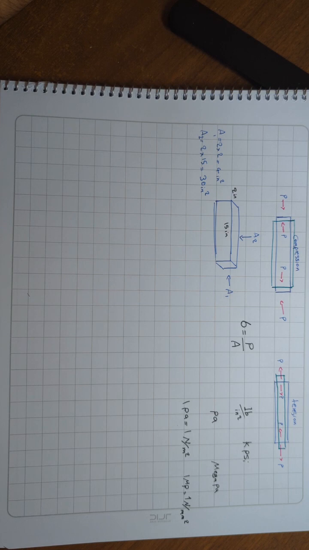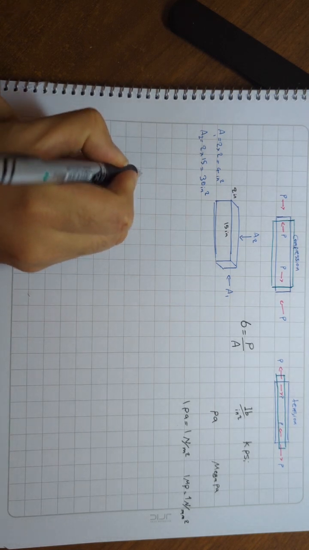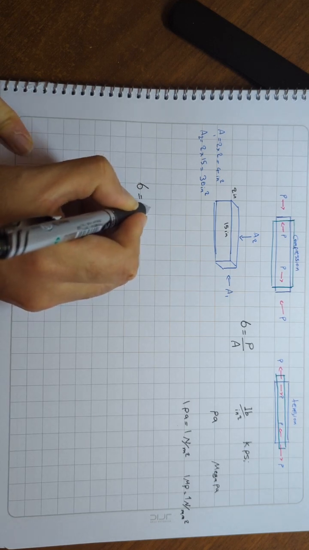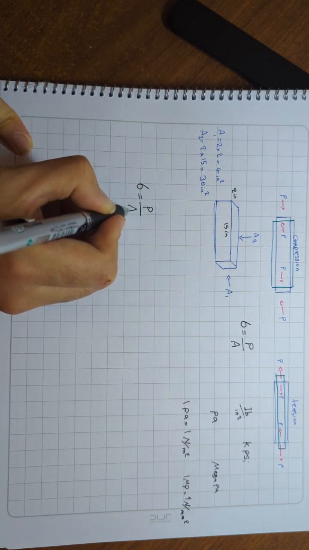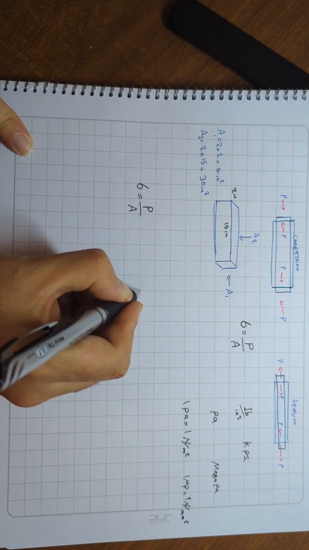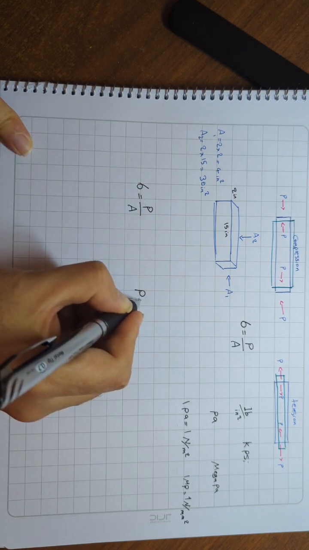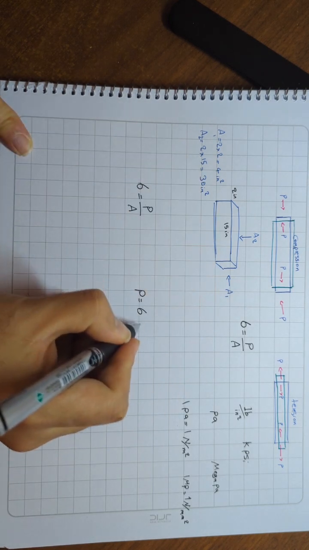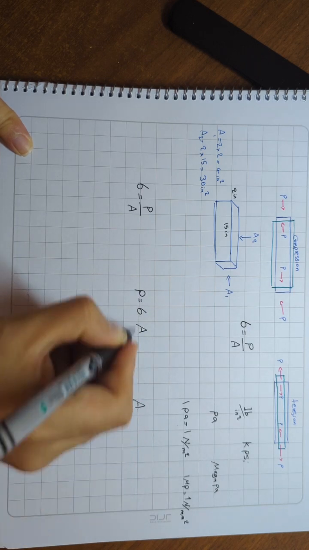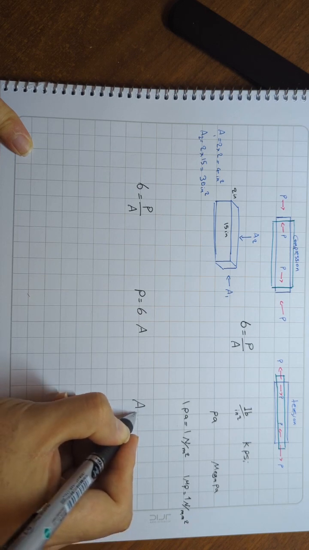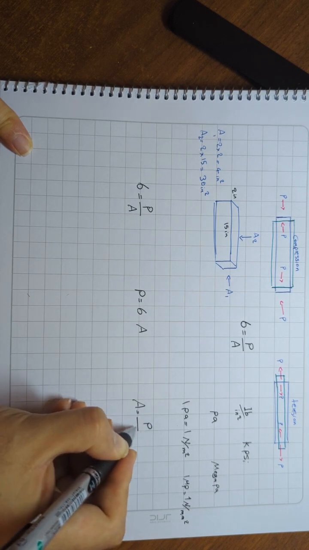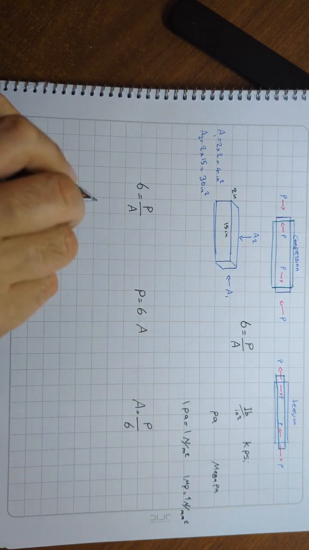Okay, so our equation today is sigma equals P over A. What if we want to know how much is P? Because this is the equation, we can easily change it to sigma times A. Or what if we want to know how much is A? We can easily say A equals P over sigma.